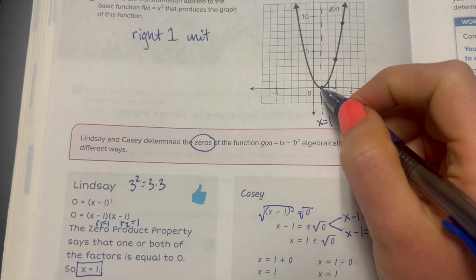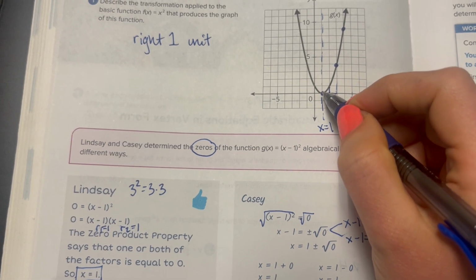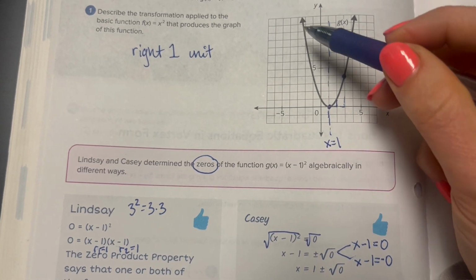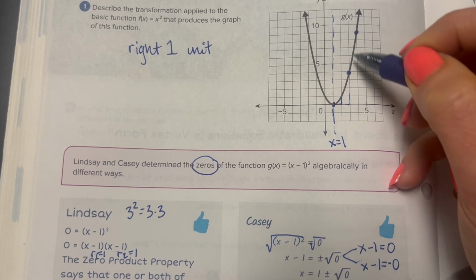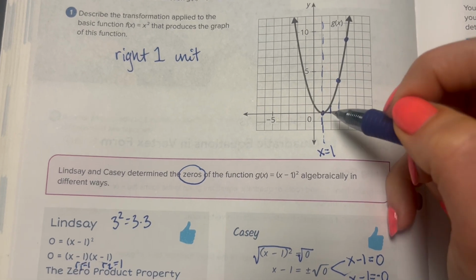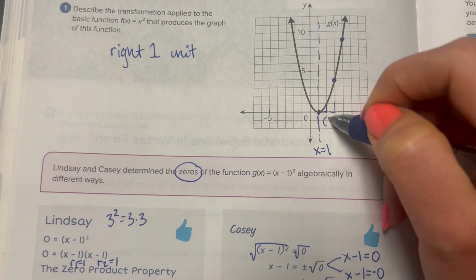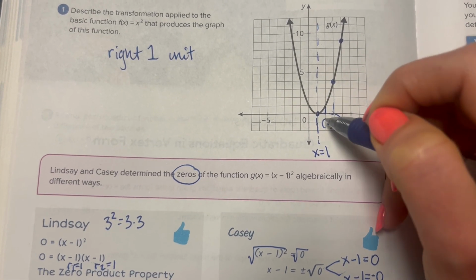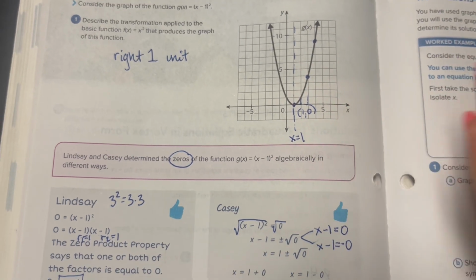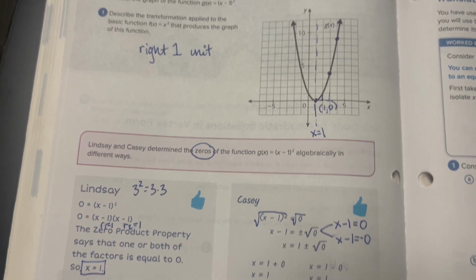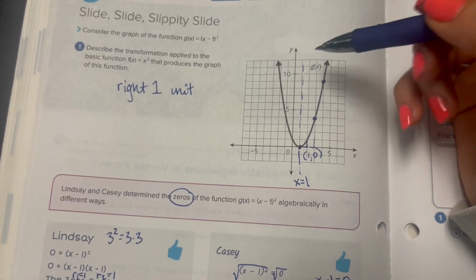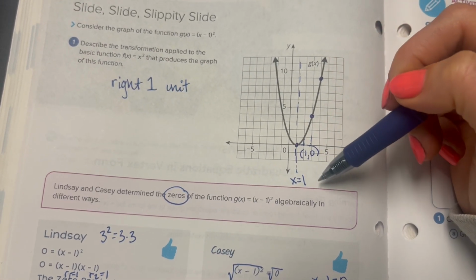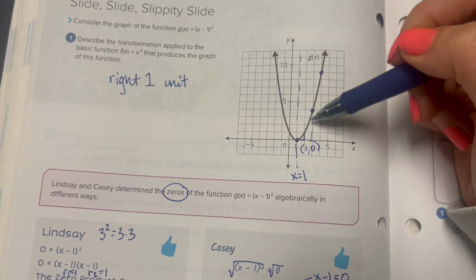So because this is the 0, this is the only x-intercept, it comes down, it crosses the x-axis, and it comes back up. If I asked you on a test what the x-intercept is of this, you would say, Miss Robert, the x-intercept is at 1, 0, and that's it. There aren't 2 for this parabola. And that's because it occurs twice. It's called a double root. So instead of crossing through and intercepting, it touches down and bounces back up.